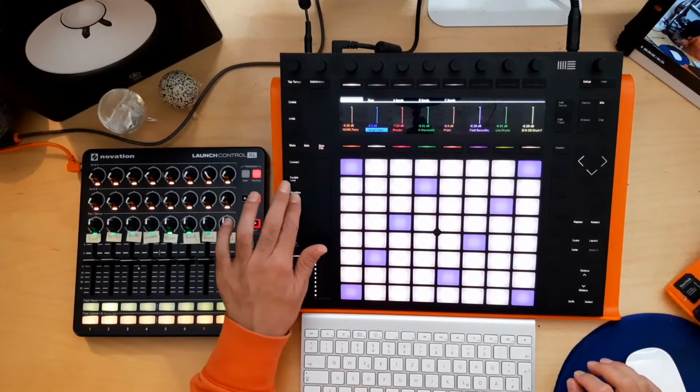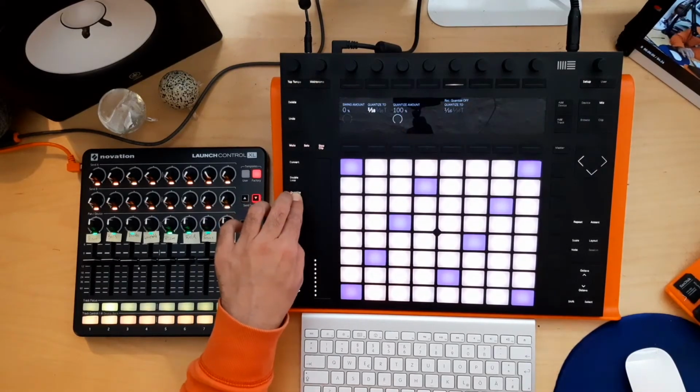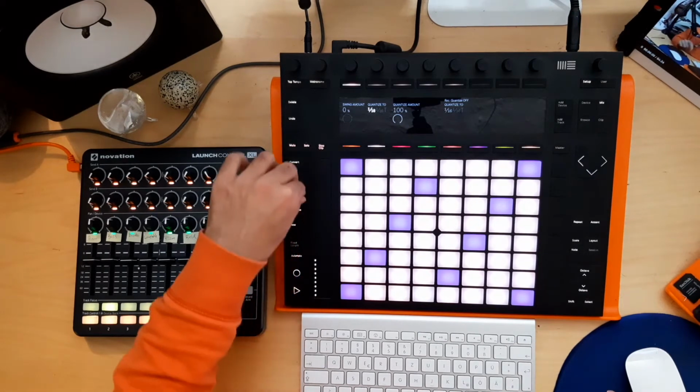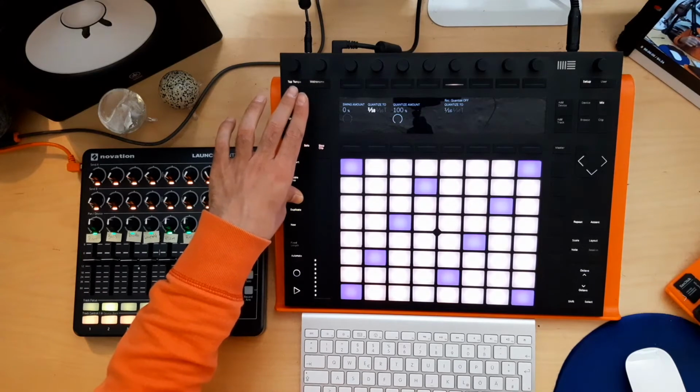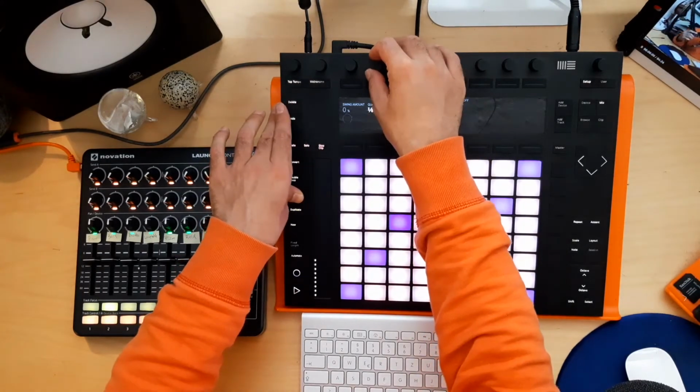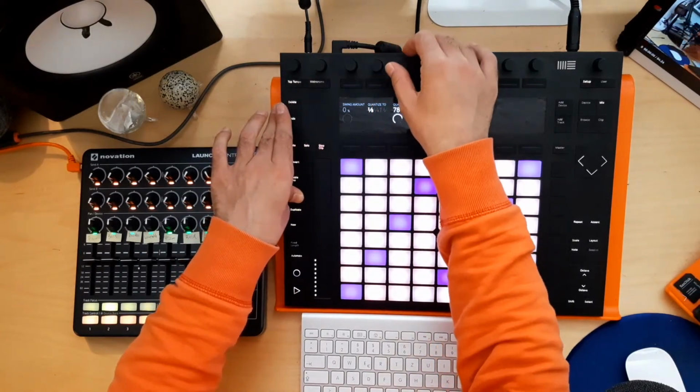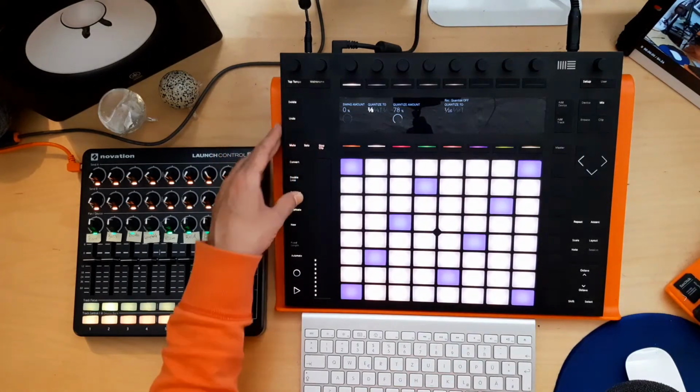Right, so now I'm just going to quantize it. Let me think. I think the highest subdivision is 8th notes, I believe. So I'm just going to put this on 8th notes and I'm going to quantize it 78%.